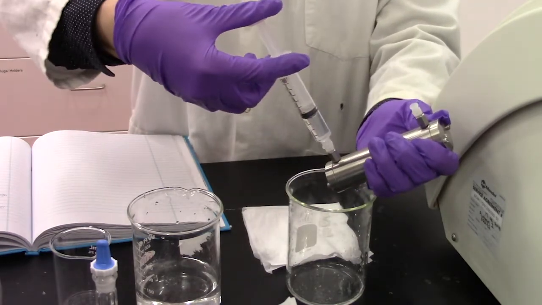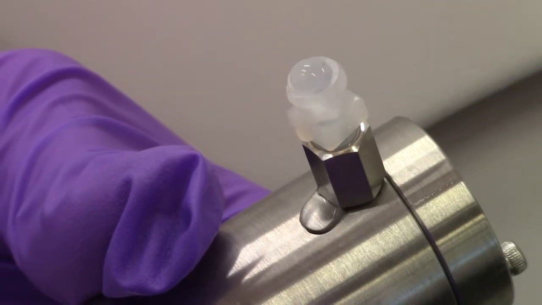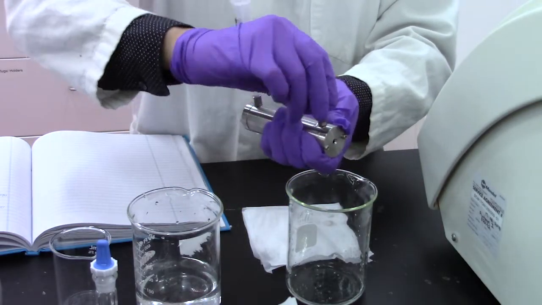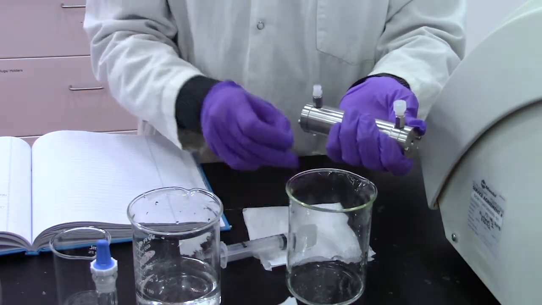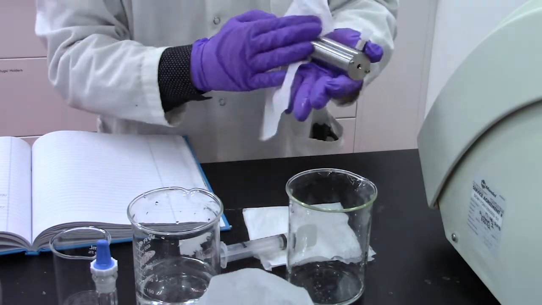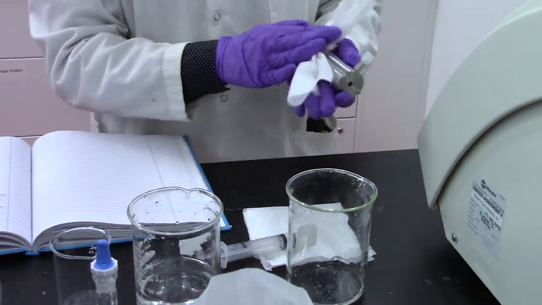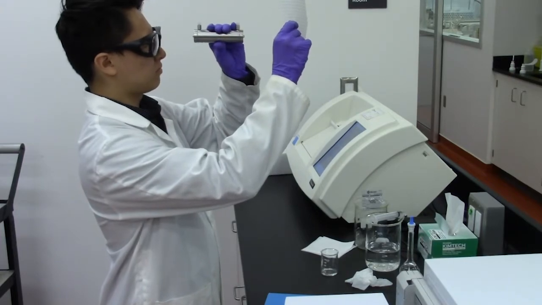Don't forget to tilt your sample holder and use a waste beaker to catch any spillage. Cap both ends of the sample holder and wipe down the vessel with Kim wipes. Remember to check for bubbles that may be present as it can impact your reading.